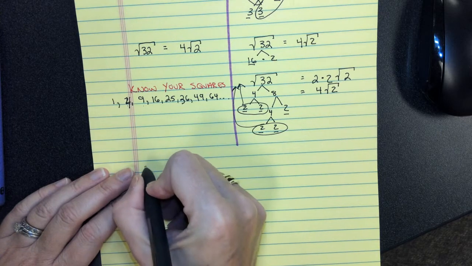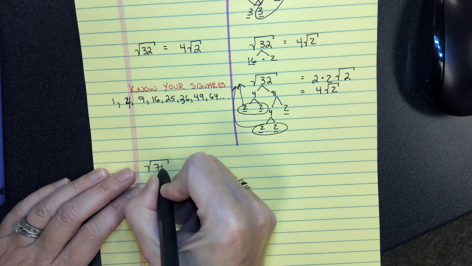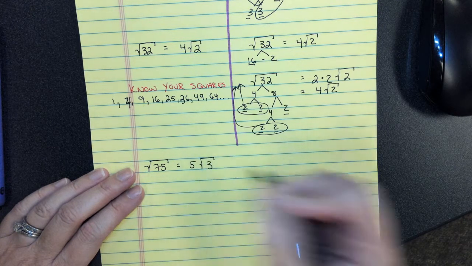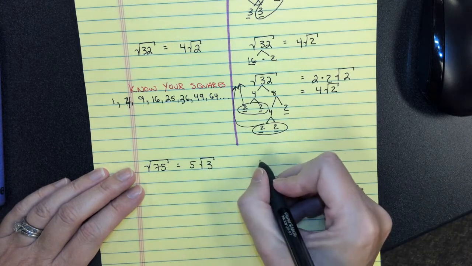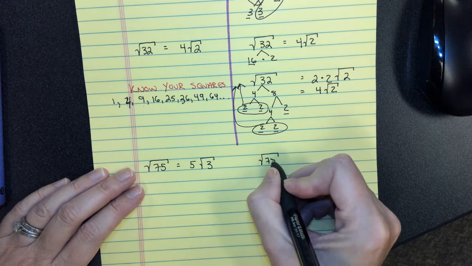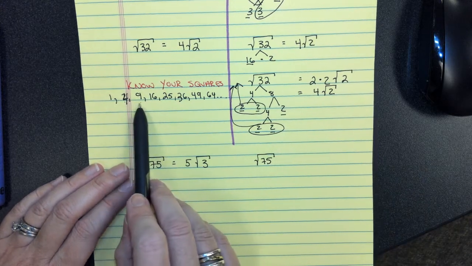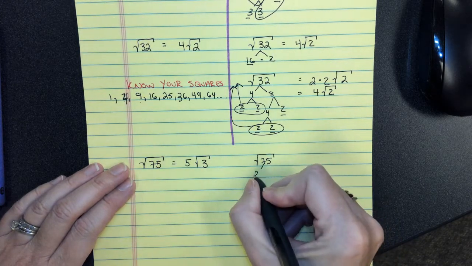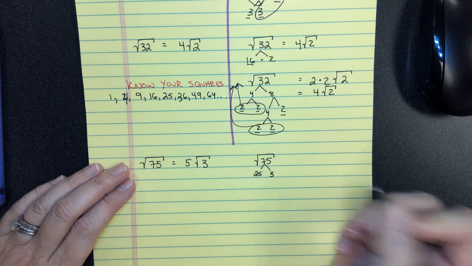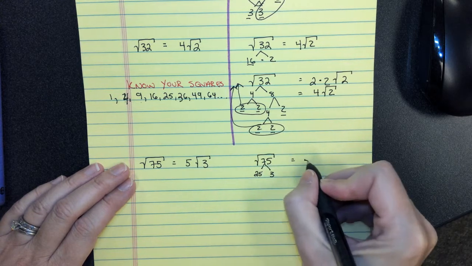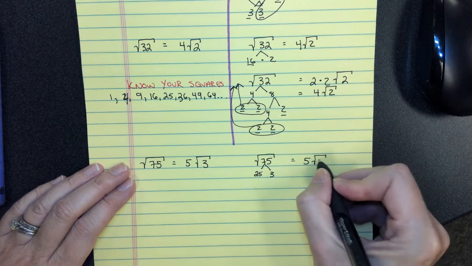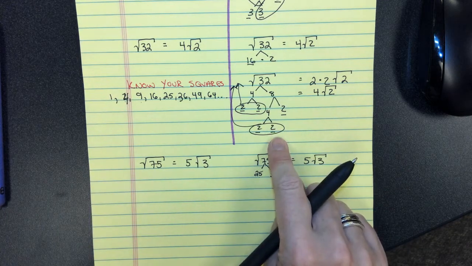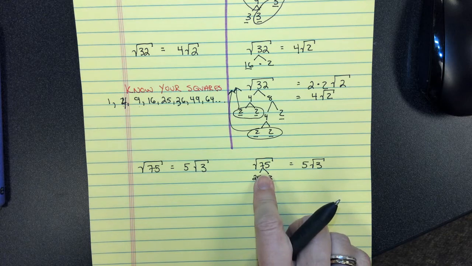Okay? Now we're going to go down and do square root of 75. In my head, I know that that's 5 square root of 3. So square root of 75. Go through. Are there any perfect squares that live in there? Actually, 25 does. So 25 and 3. Square root of 25 is 5. 3 gets left behind. Notice now, I'm stepping away from doing this because hopefully I'm going to start getting better.